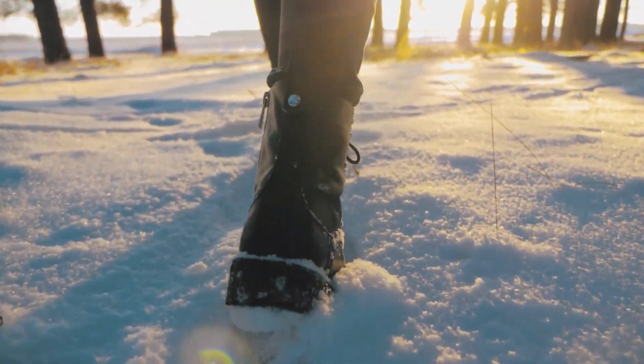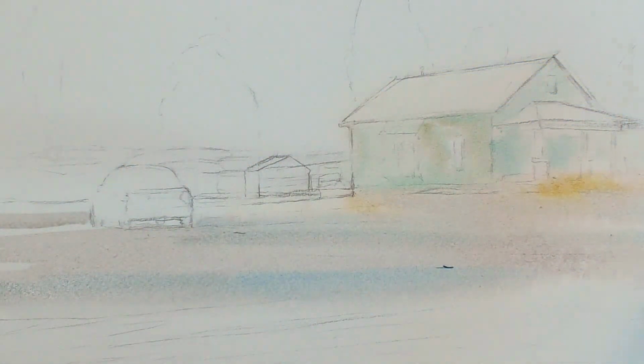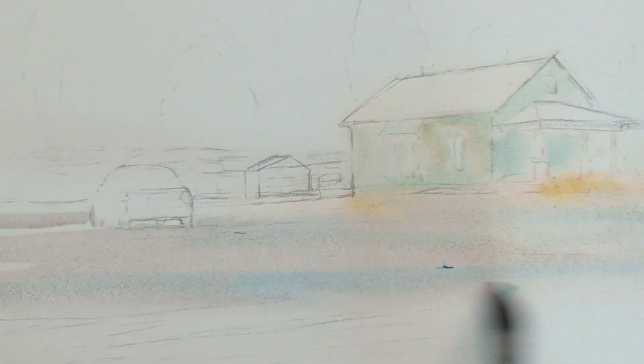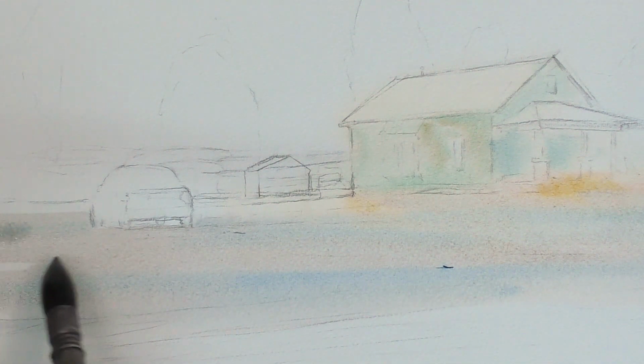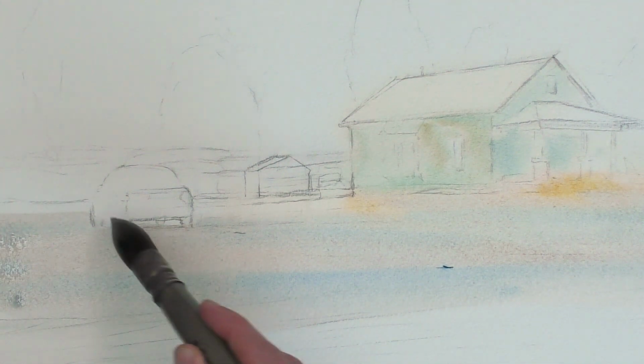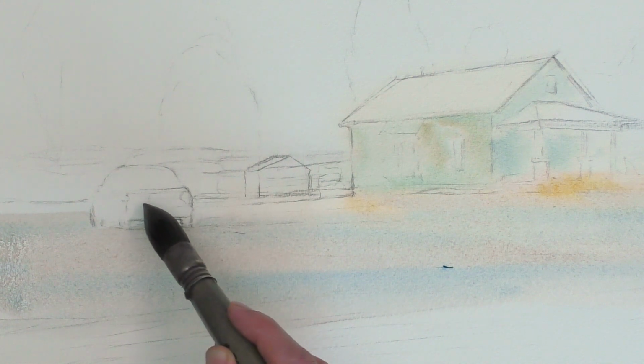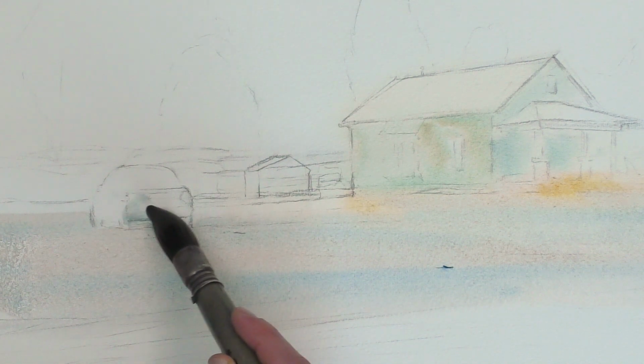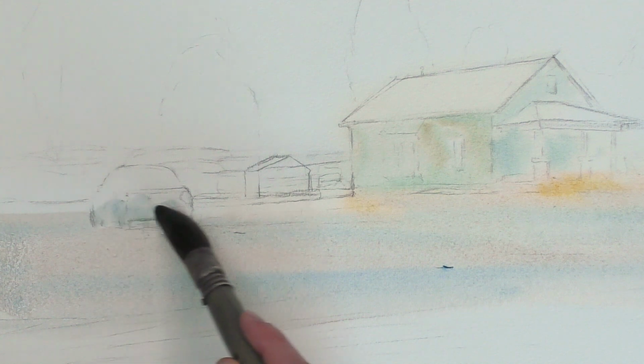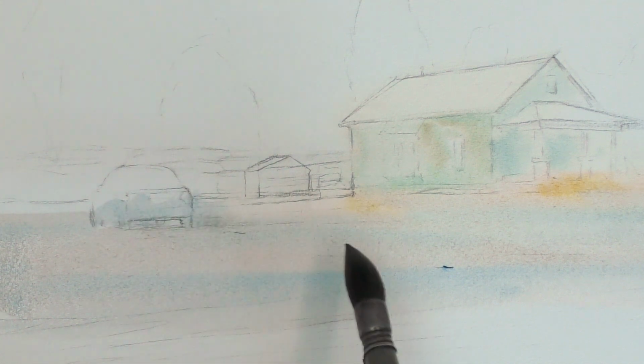So we want to be mindful of this in our snow paintings, and we don't want to just leave the snow as the white of the paper. So in this scene, I'm using a little bit of lavender mixed with rose madder permanent, a little bit of raw sienna in some of it, letting these colors mix and blend to create a really alive, organic feeling of snow.